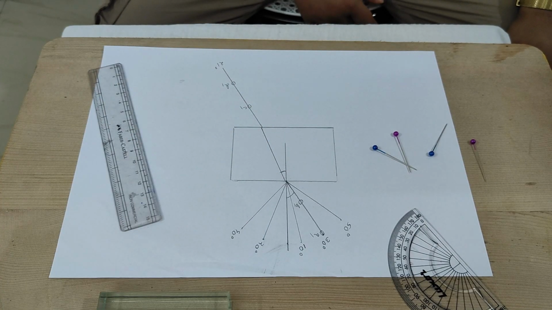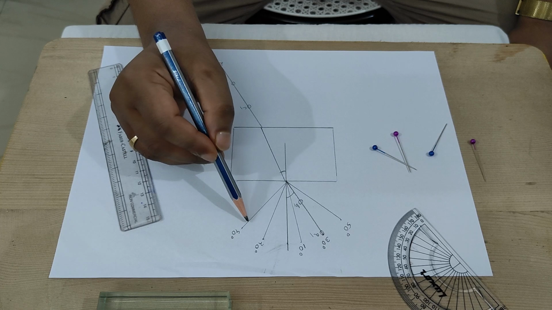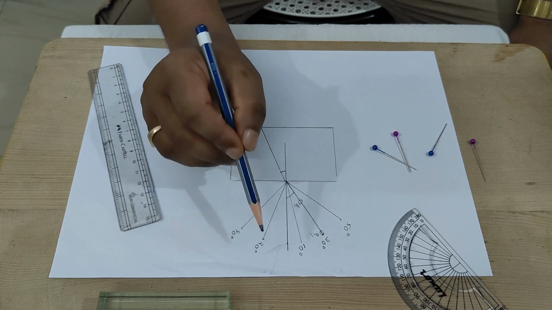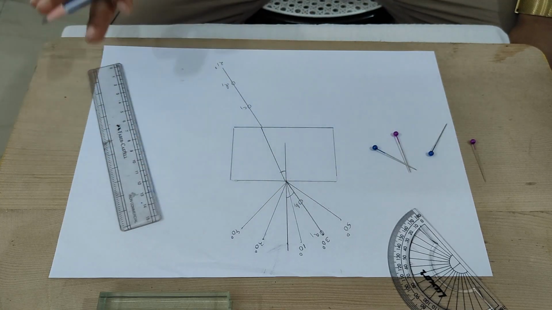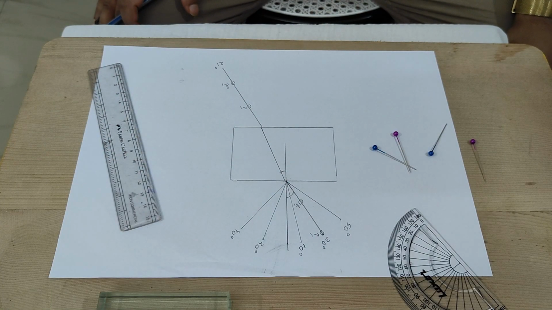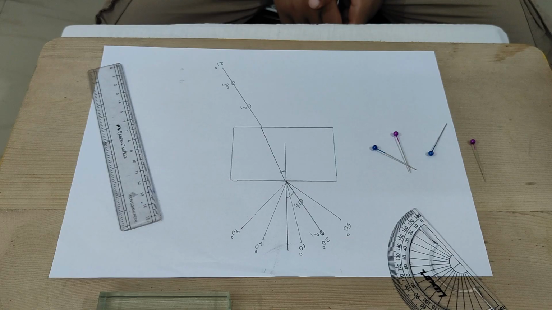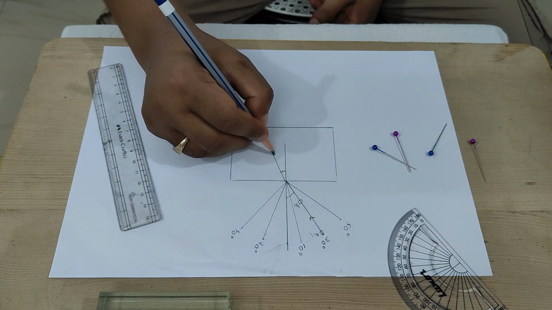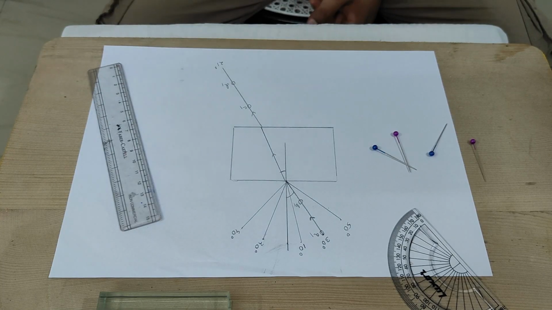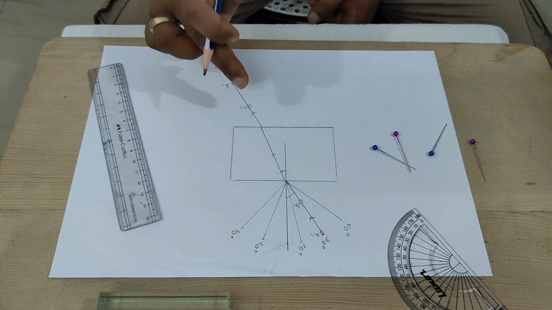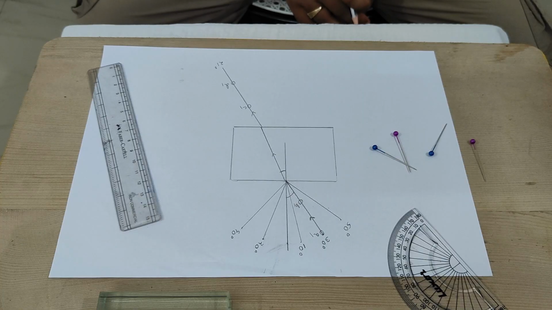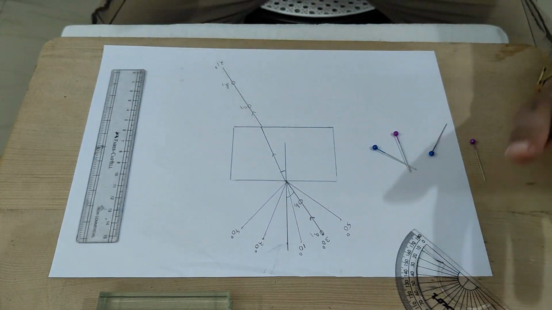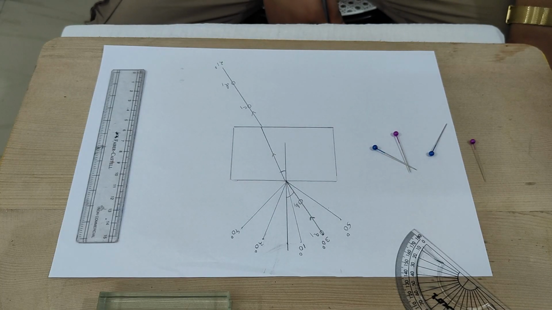Then we need to repeat this experiment for 40 and 50, and before we did the 30 we need to do the 10 and 20 as well. I will not show you all the 5 readings, you just observe 1 reading. Make sure that you give arrow marks on the real rays. This is the incident ray, the refracted ray, and the emergent ray. If you measure the emergent angle, it will be the same as the incident angle.